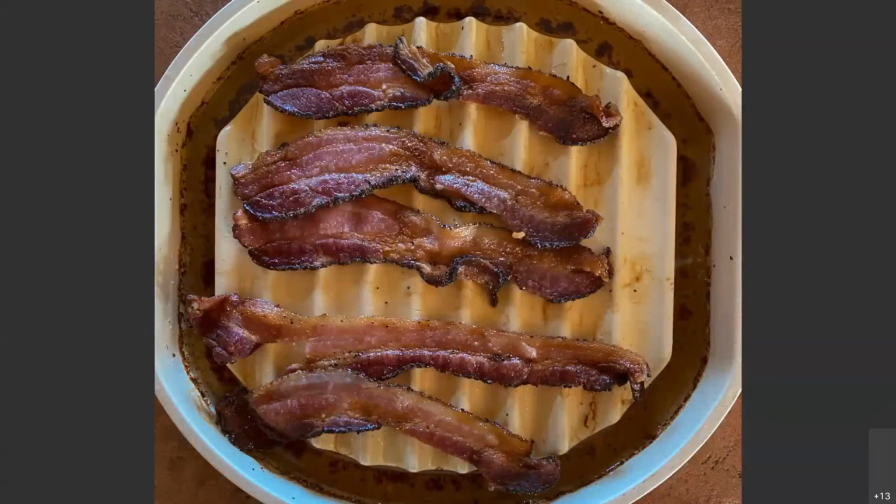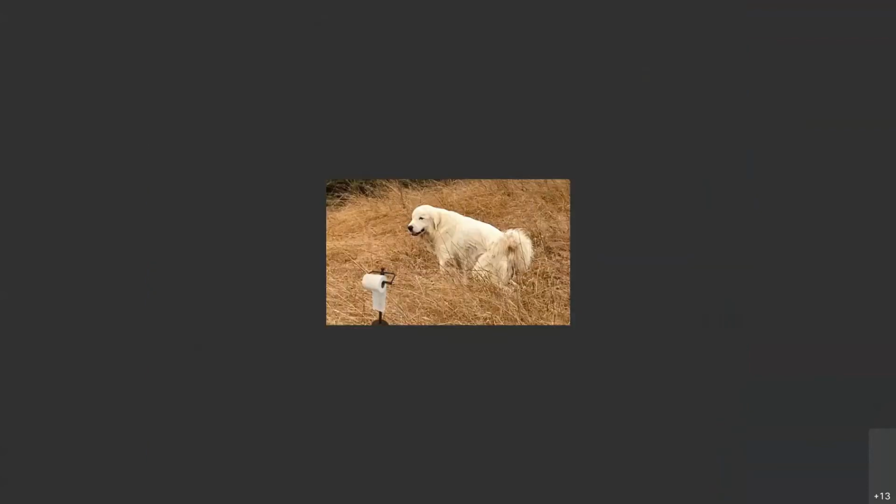Favorite food. Ooh. This is why I can never be a vegan. But it looks really good. Just perfectly cooked. Yeah, bacon, bacon, bacon. Oh, that's good. That's perfect. That is so cute. I love that. Look at her. That's it.